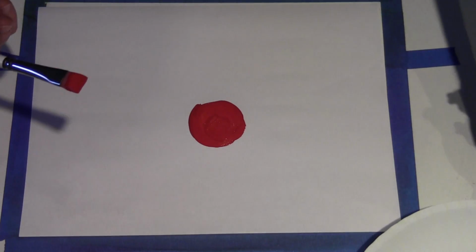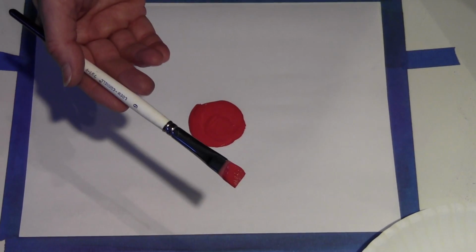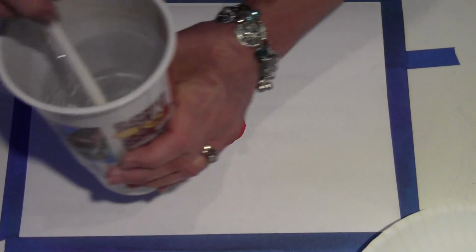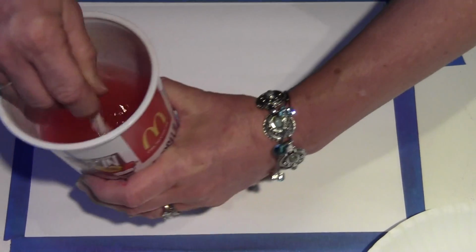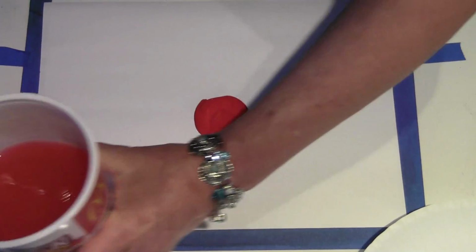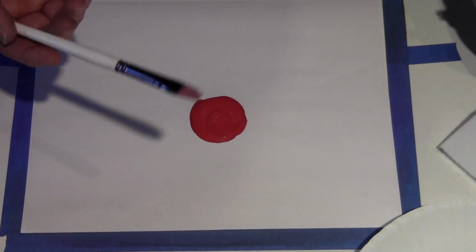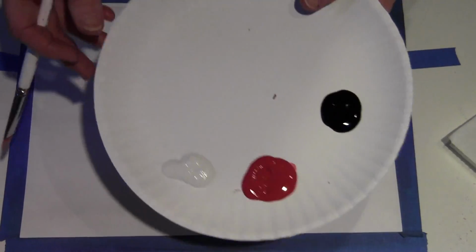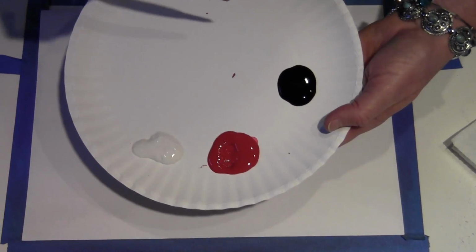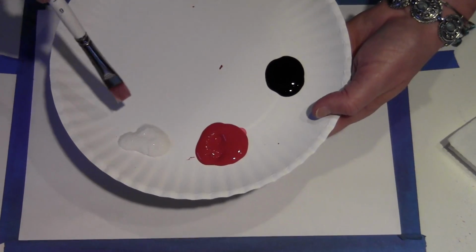And then we're going to start creating some tints with that red. Now, red is an extremely intense color. So before I even start doing that, I'm going to need to get my good old McDonald's water cup here and rinse my brush off well. And I'm going to dry it. And then I'm ready to go. I am going to start mixing on my color palette. A color palette in this case is a paper plate. A paper plate makes a great color palette because you can throw it away when you're done.